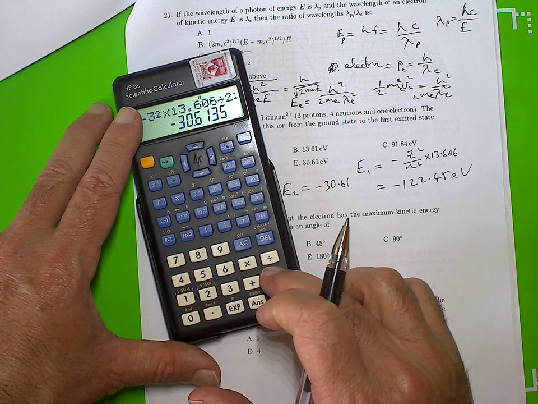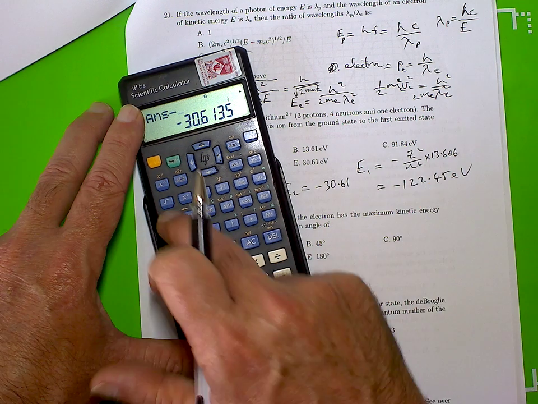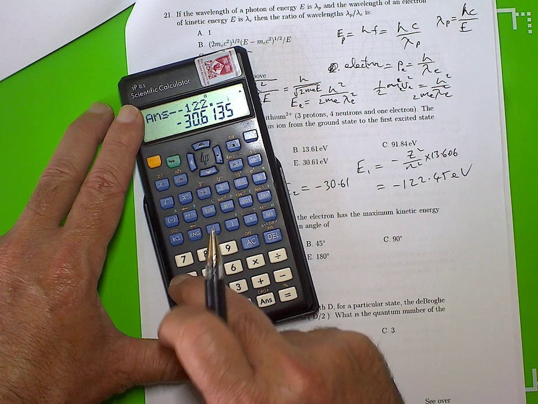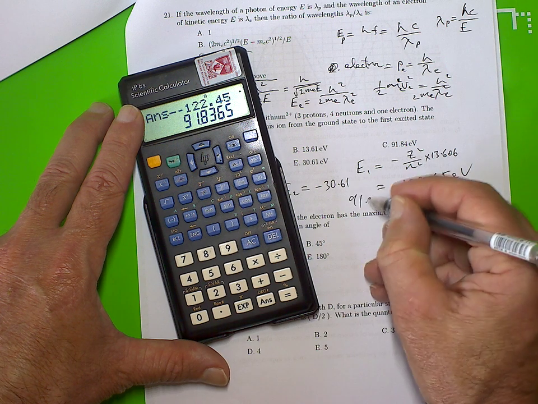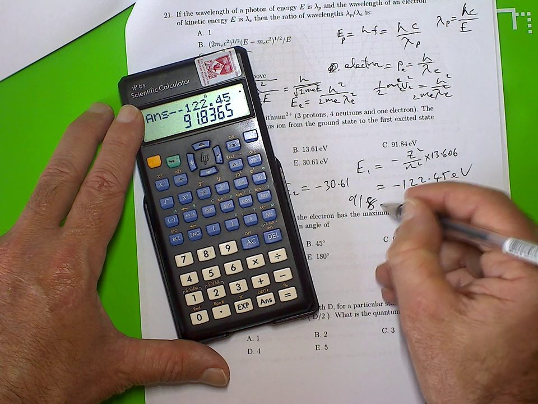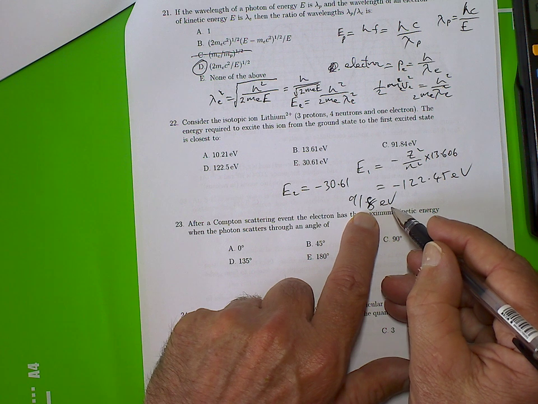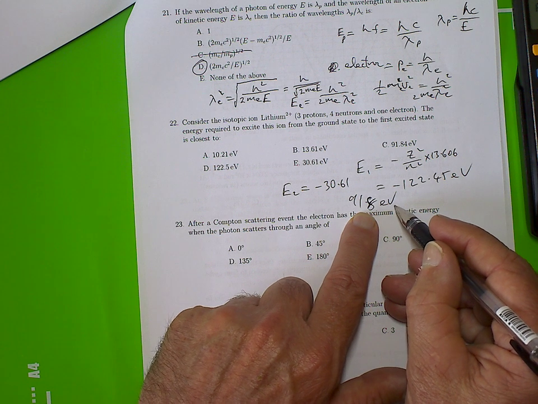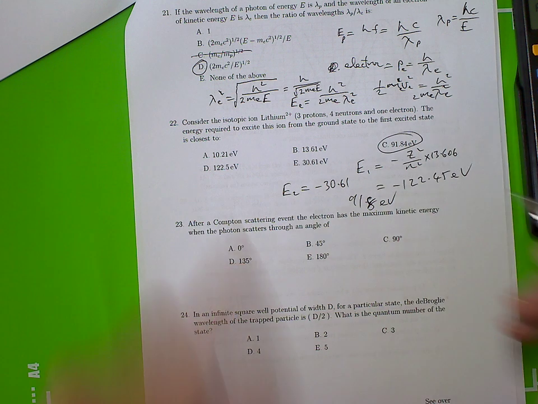From that we must subtract the ground state, minus 122.45, and we get 91.8 electron volts. So we have to add 91.8 electron volts to the ground state to get to the first excited state. Beautiful.